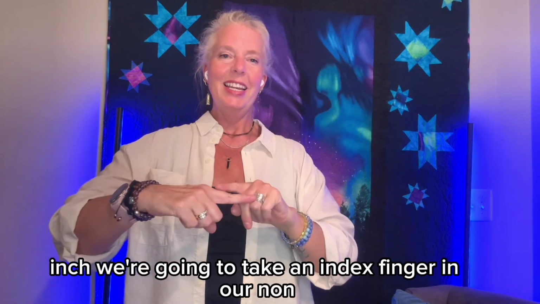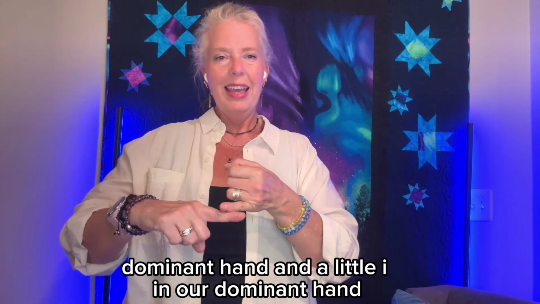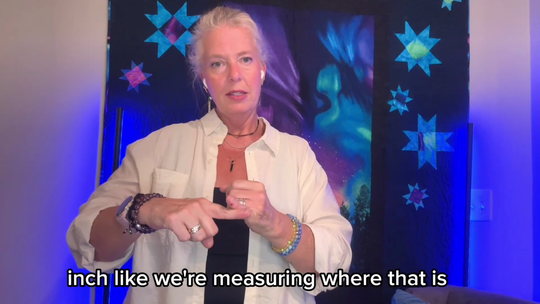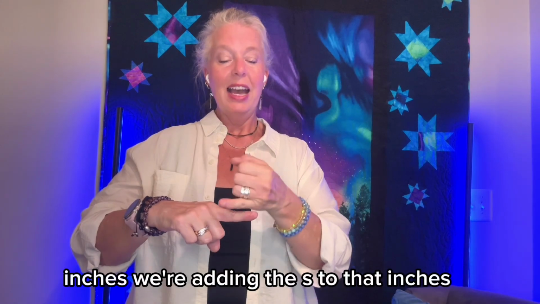Inch. We're going to take an index finger in our non-dominant hand and a little I in our dominant hand. Inch, like we're measuring where that is. If we needed multiples of this, we would sign inches. We're adding the S to that.